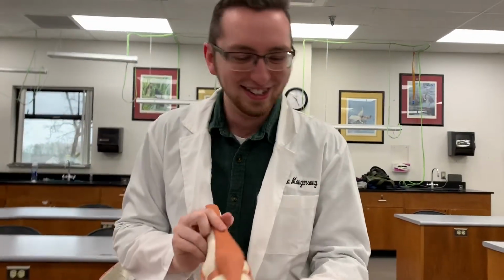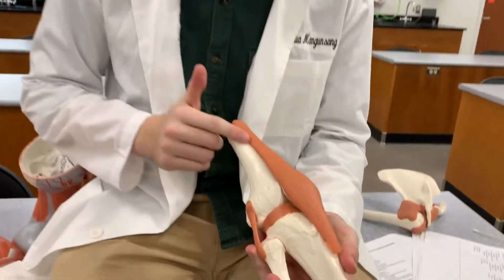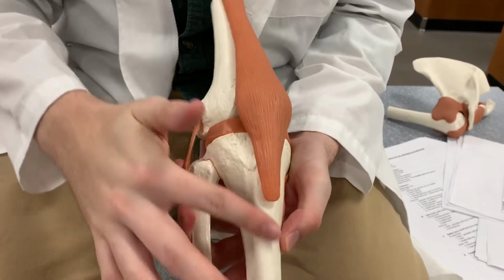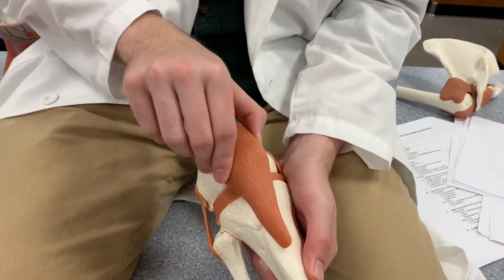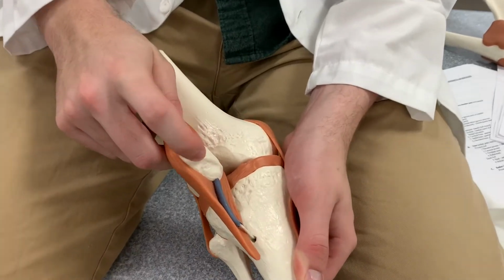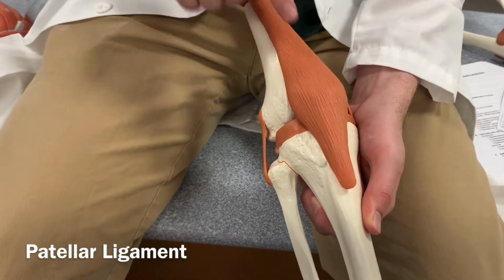Back again. So we're gonna go over your joints and stuff now. So we have your femur right here, your tibia right here, and your fibula right here. They all join at the knee. You have your patella right here. That's underneath your patellar ligament, which is this whole thing right here.